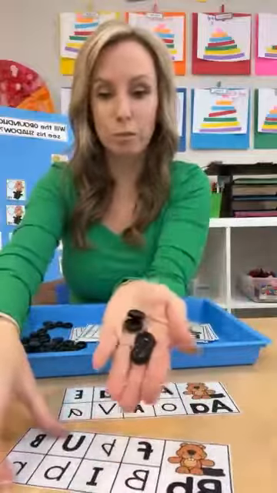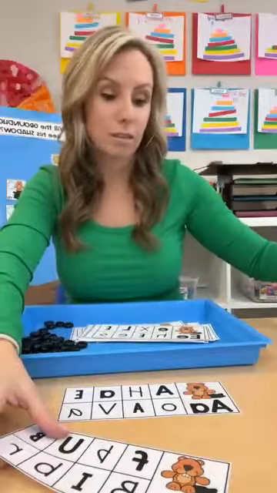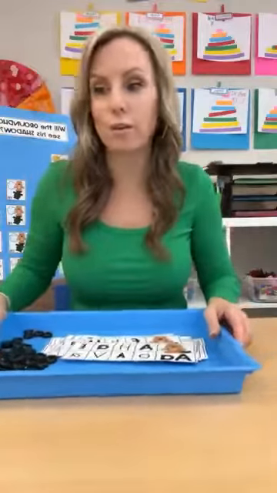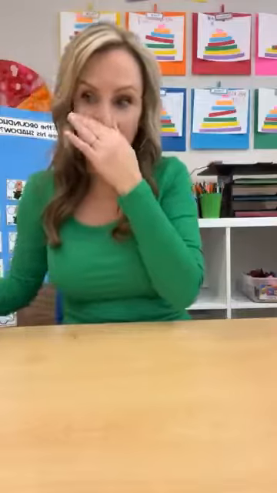And I just, again, used black gems. You can use blue gems. You can use rocks. Use whatever manipulative you have that your students like to make it fun.